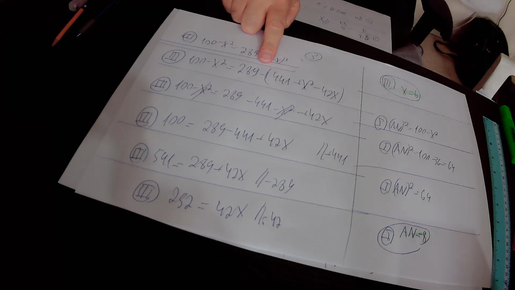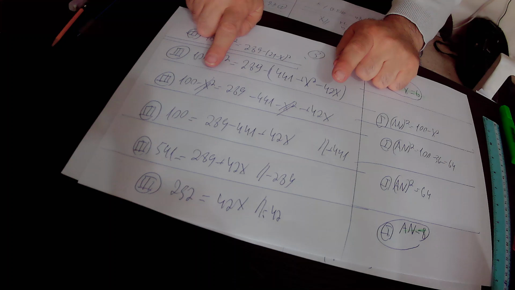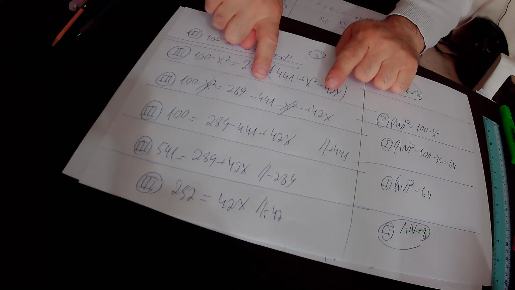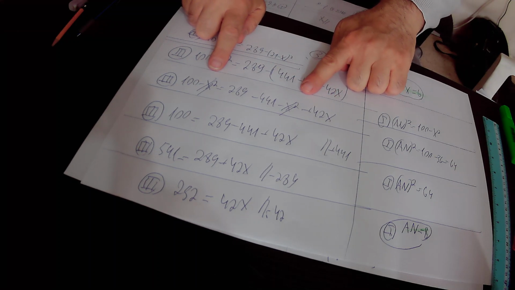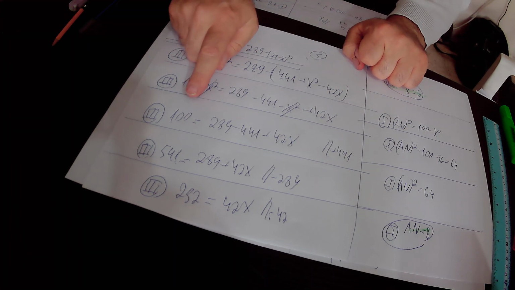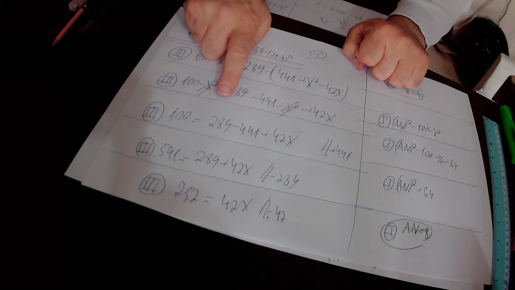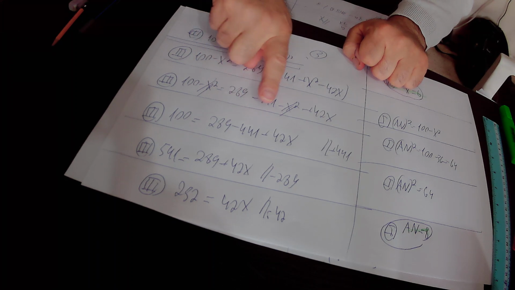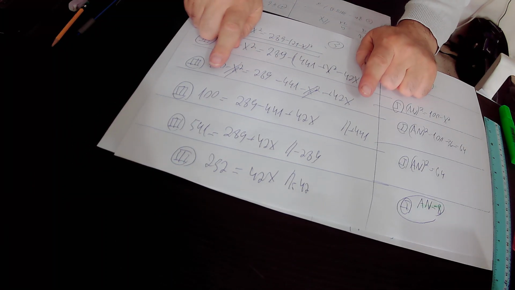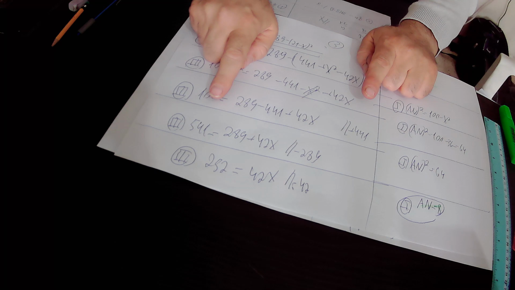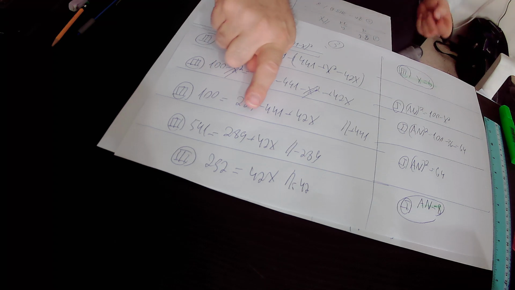So according to equation 3, we found that 100 minus x squared equals 289 minus 441 minus x squared plus 42x. Here we have x squared on both sides of the equation, so x squared will get cancelled. After we cancel x squared, on this side of the equation we are left with only 100, and on the other side we are left with 289 minus 441 plus 42x. Here we added 441 to this equation, and found that 441 plus 100 is 541, and 541 equals 289 plus 42x.